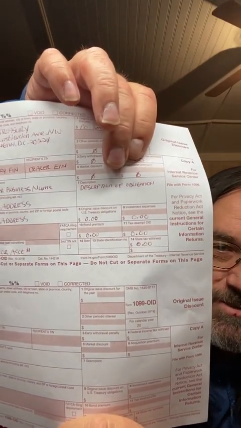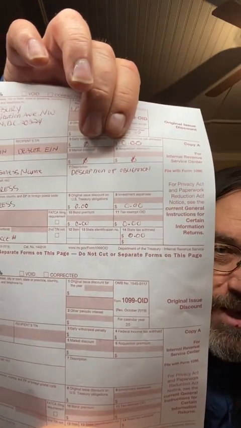See there, $0.00. State taxes withheld, $0.00, because you're not a taxpayer. Remember that. You're the beneficiary. You're not responsible for the taxes. The trust is. Now, if they want to charge taxes to the trust, go ahead. Who cares? Take the tax money from the trust if you need it. But you are not a taxpayer.